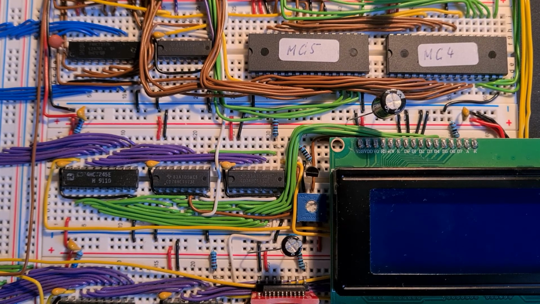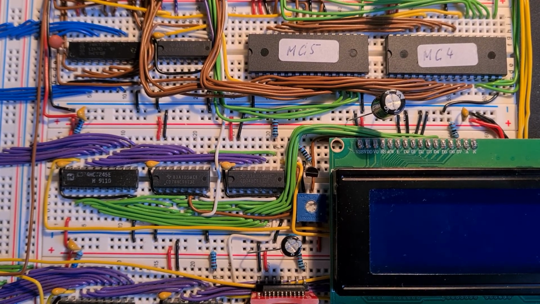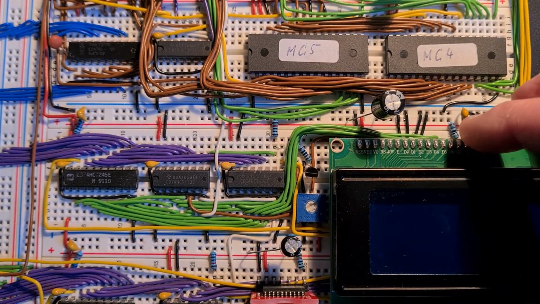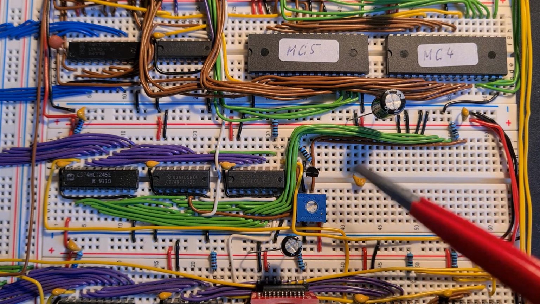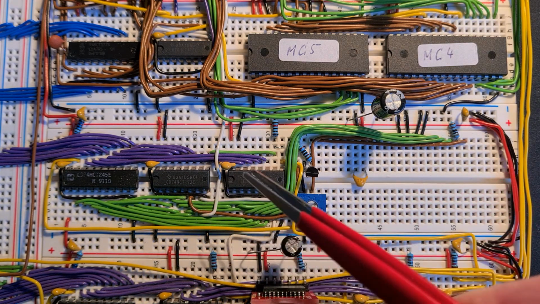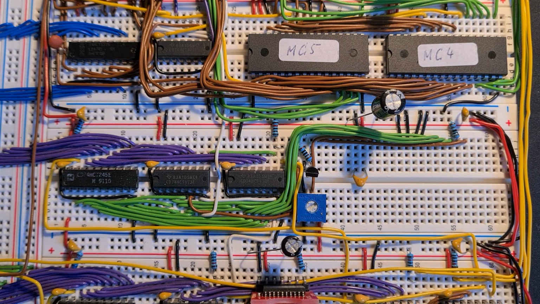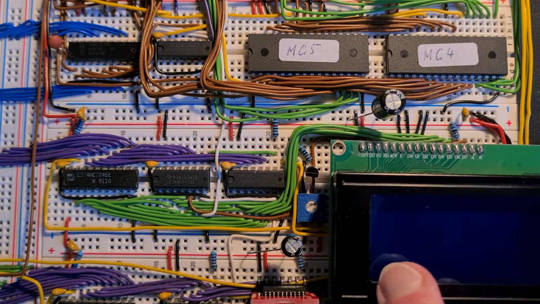The ready-built breadboard with the LCD controller is this one, and you can see there is an additional capacitor under that LCD display for the controller logic, and there's the potentiometer right beneath it, and these are the lines to connect to the register chips, and this is the bus transceiver that connects the LCD display controller with the data bus.